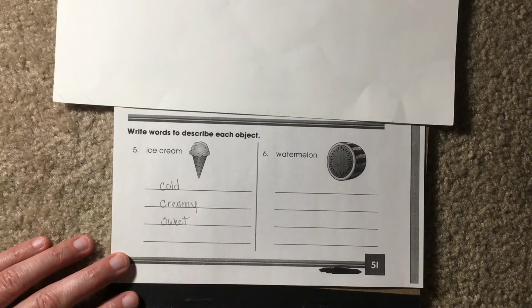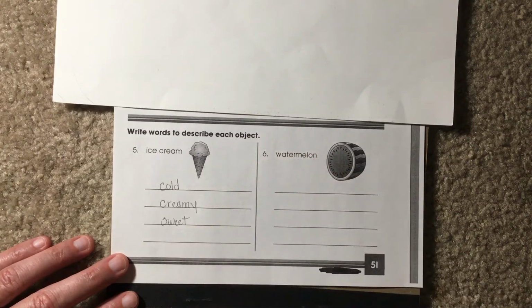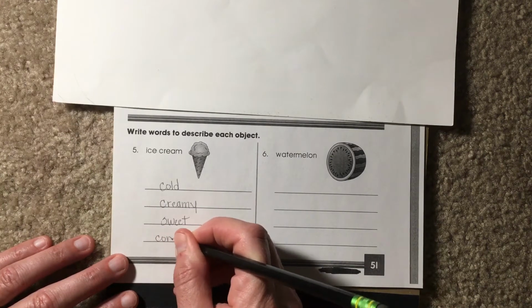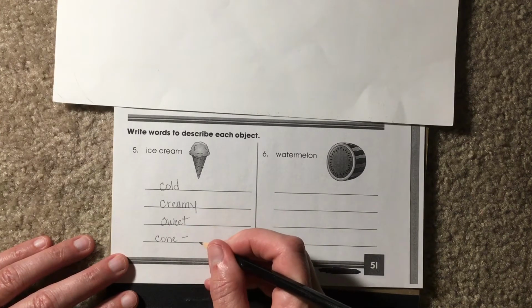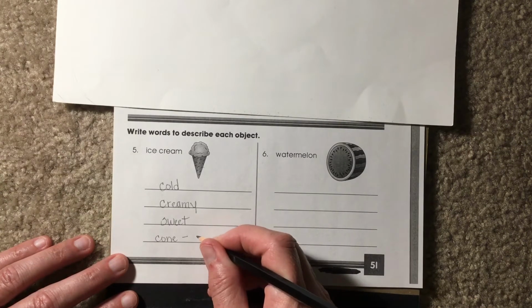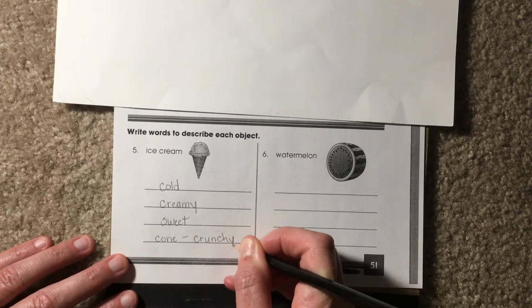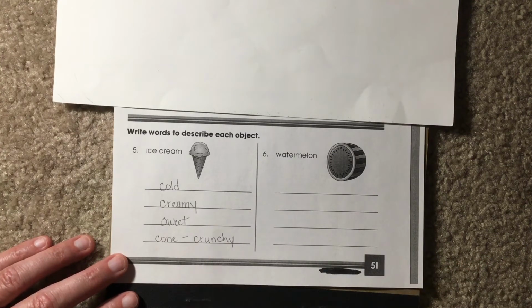And how about one more word? What's a word that might describe the ice cream cone? The cone might be, let's write the cone. The cone might be soft or crunchy. Hopefully crunchy. Sometimes it gets a little soft when it's stale, but usually ice cream cones are crunchy.